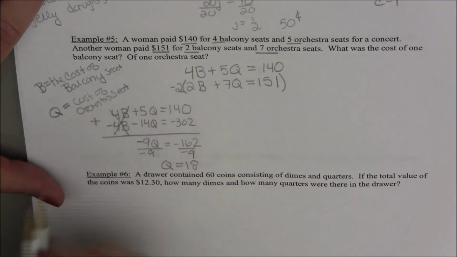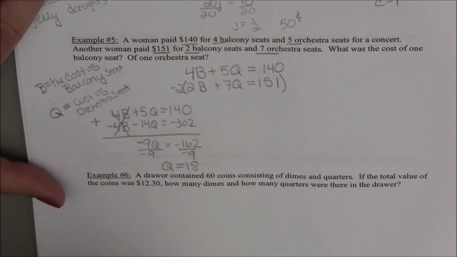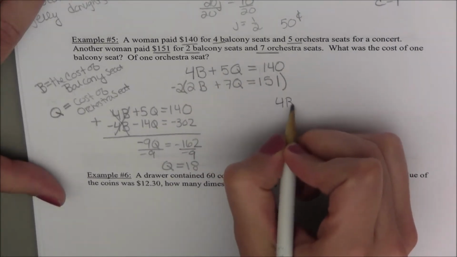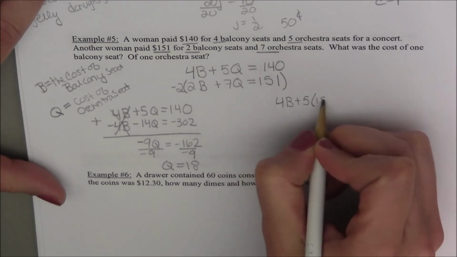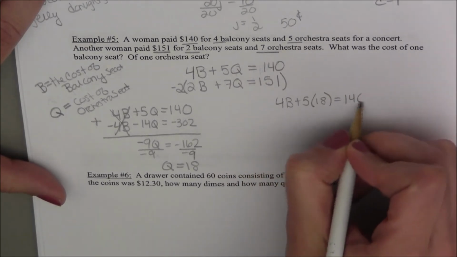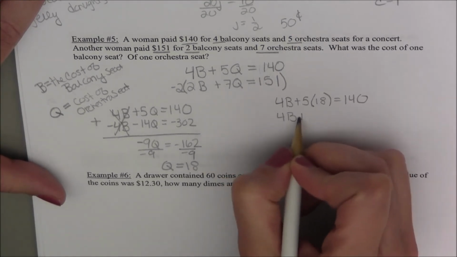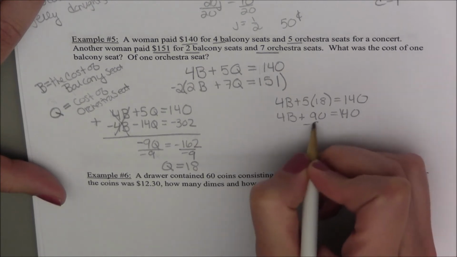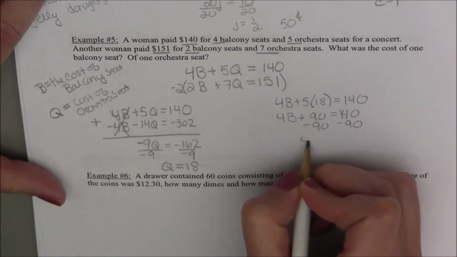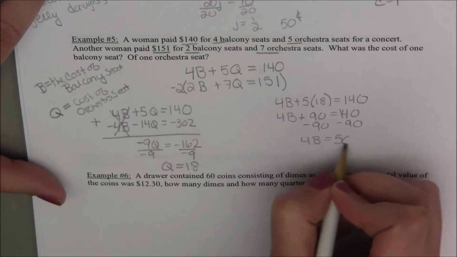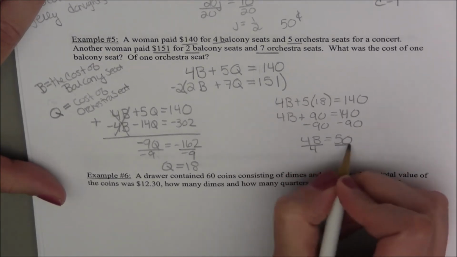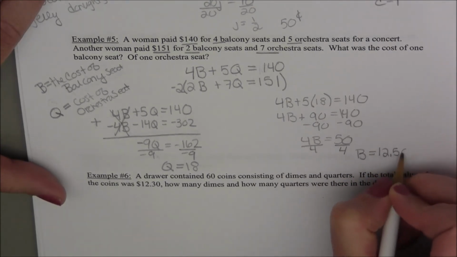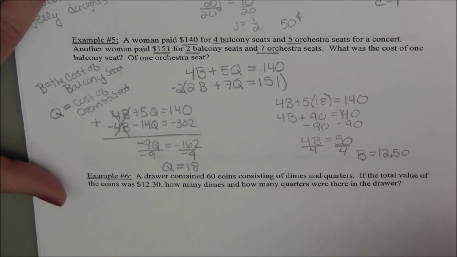So the cost of 1 orchestra seat, $18. Let's use that now to calculate our b. I'm going to go back to that top equation and say 4b plus 5, input that 18 for q, equals 140. 4b, we'll multiply that through for 90, equals 140. Subtracting 90, 4b will be 50. Divide by 4, b is going to equal 12.5, and let's put a 0 on there because it is money.